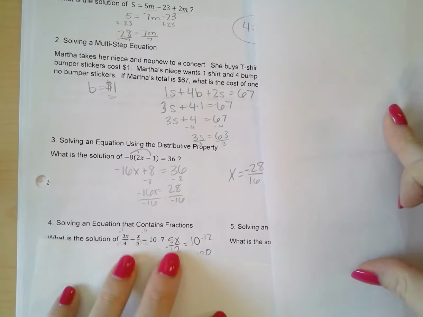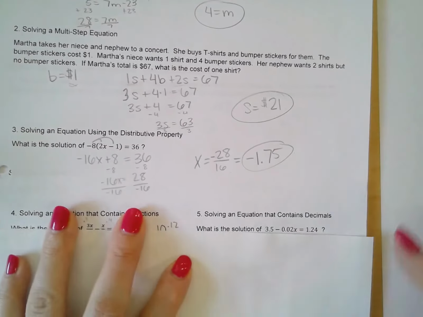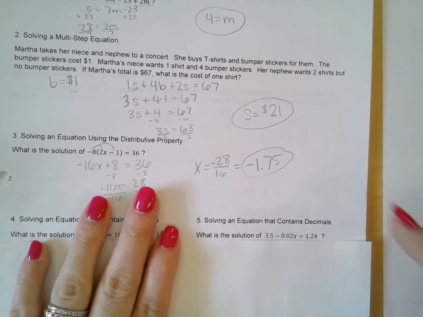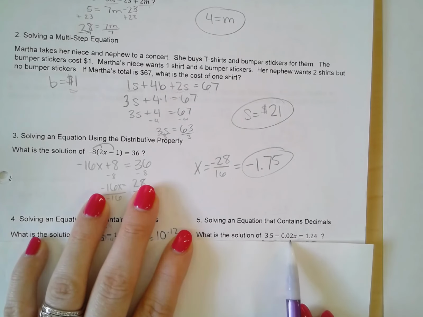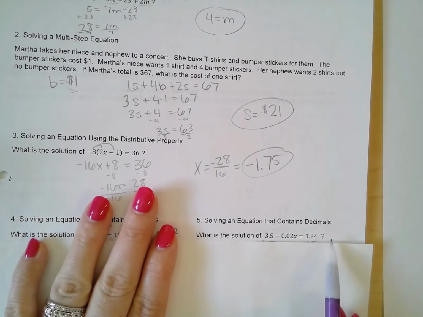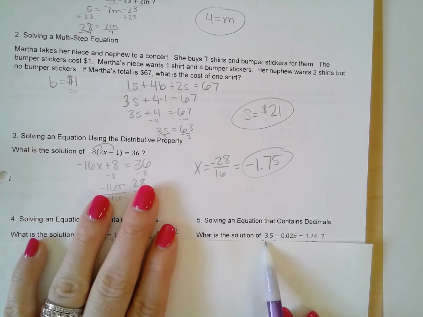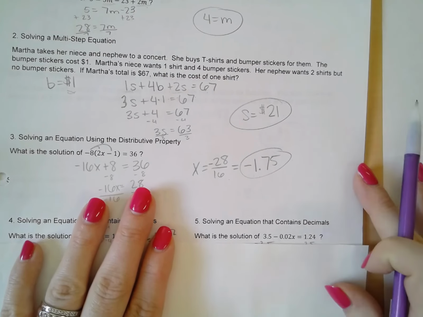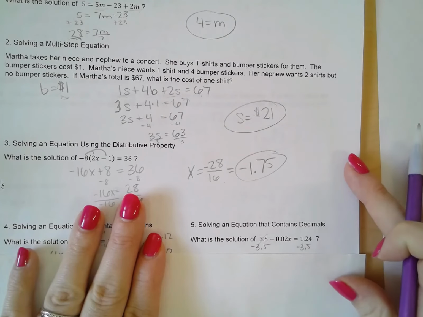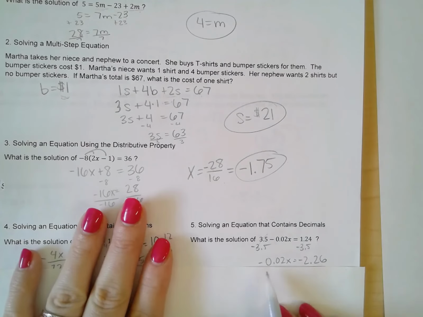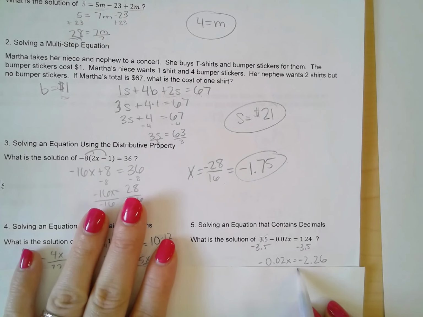Problem number 5 is a decimal problem. So it says, what is the solution of 3.5 minus 0.02x equals 1.24? So these are just like any old kind of numbers. So the first thing I'm going to do is subtract 3.5 from both sides. So minus 3.5, minus 3.5. Those cancel out. They leave me with negative 0.02x equals negative 2.26.